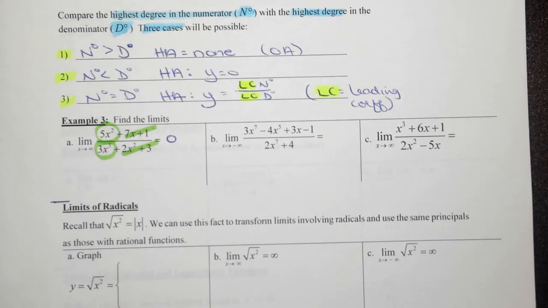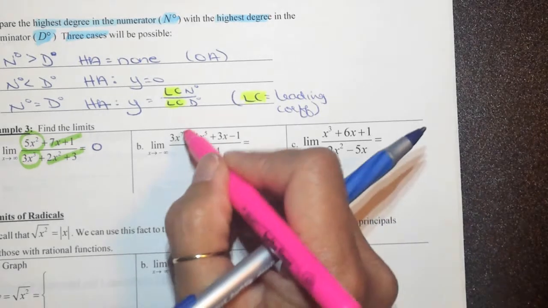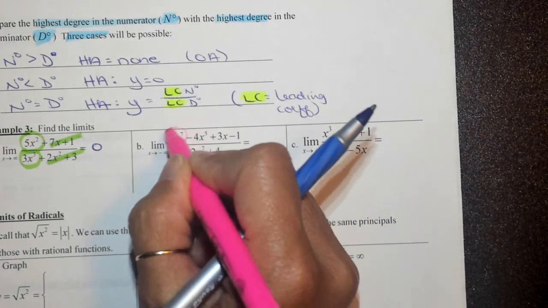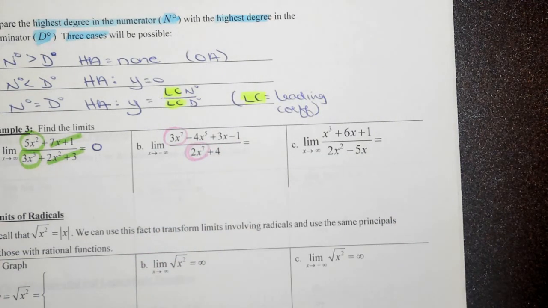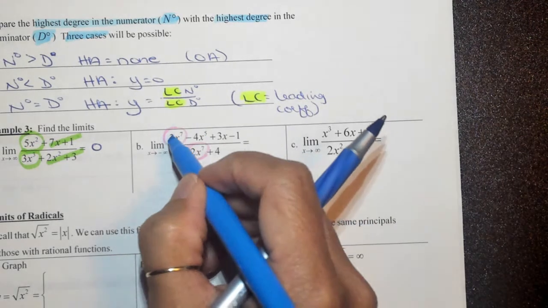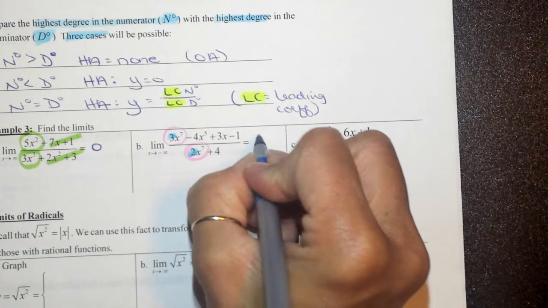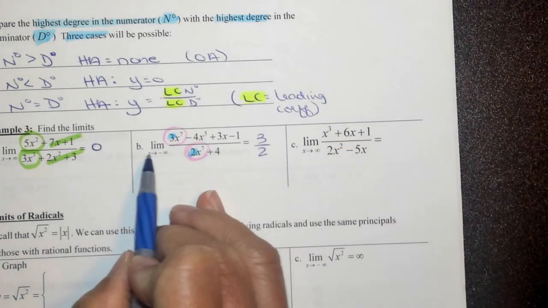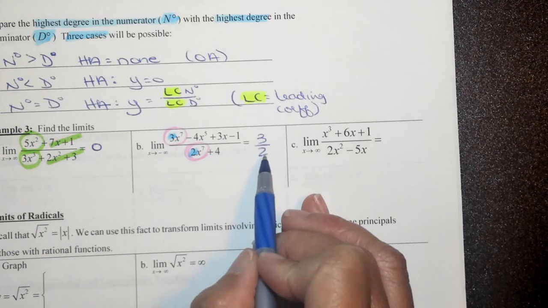So let's take a look here. We've got the numerator's degree, highest degree is this one, denominator is this one. So when they're the same, it's the ratio of the leading coefficients. So what we have is 3 over 2. So this answer is 3/2. What that means is, as x is getting infinitely smaller, the graph is going to approach 1.5.